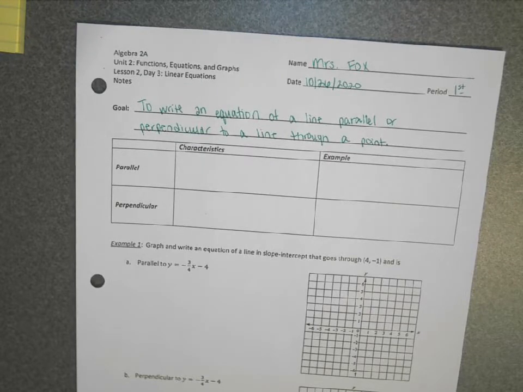So our goal today is to write an equation of a line parallel or perpendicular to a line through a given point. So I'm going to give you an equation and a point. I'm going to tell you to write an equation for a line that would be parallel to that given line. So if you can picture that, here's a line. I'm going to give you another point, and I'm going to say write an equation of a line that would be parallel to this line. Can you picture parallel? Okay, parallel to that line going through that specific point. If it was perpendicular through a point, you'd have a point, and you'd have to imagine it going perpendicular.